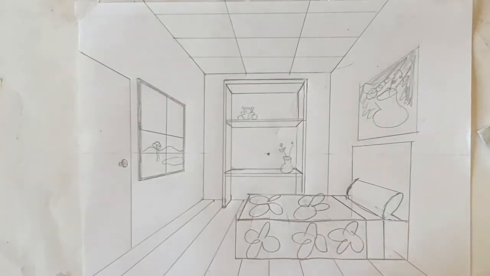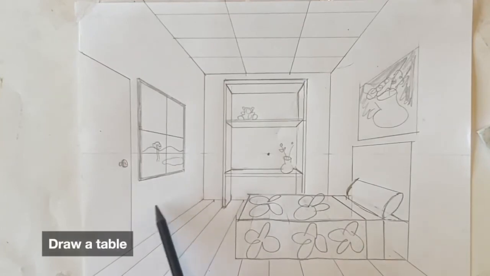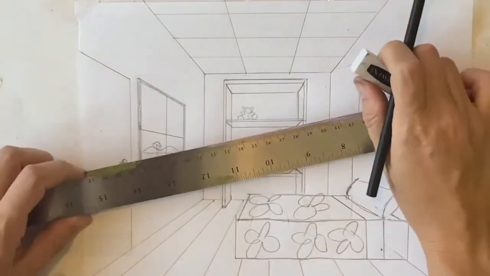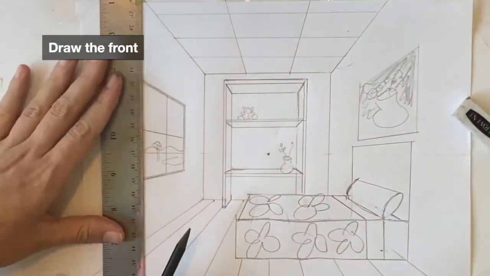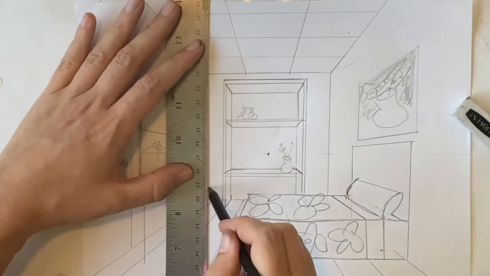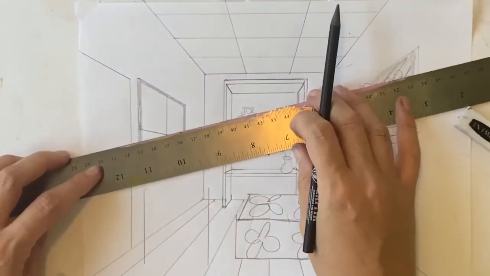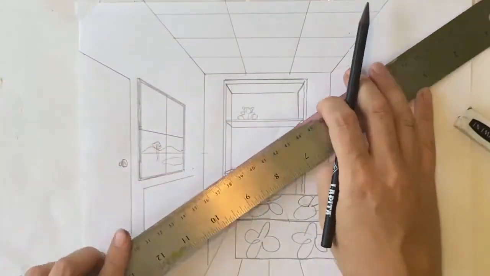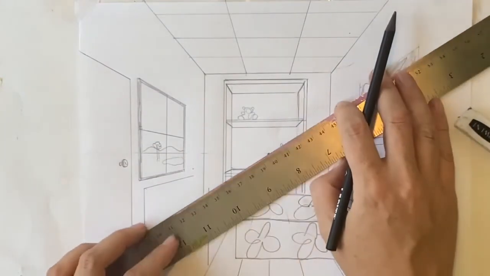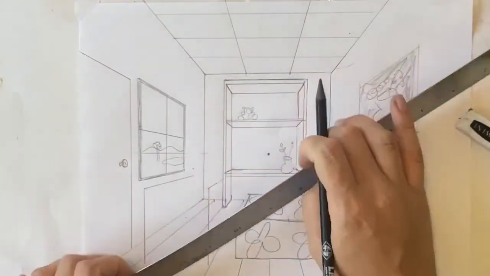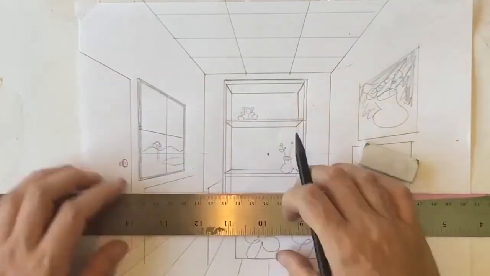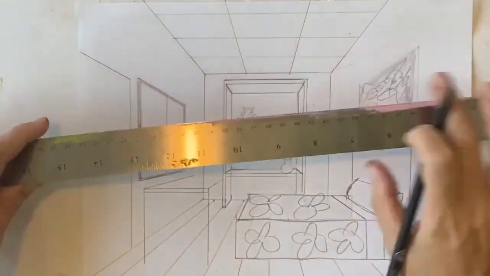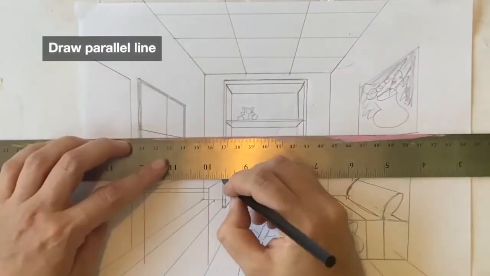Okay, I'll do one last thing. How about we'll do a little table right here under the window. So first we'll draw the front of it. Parallel line.